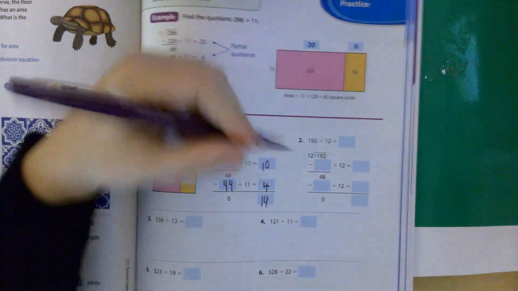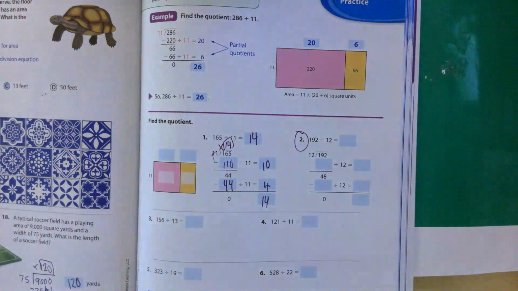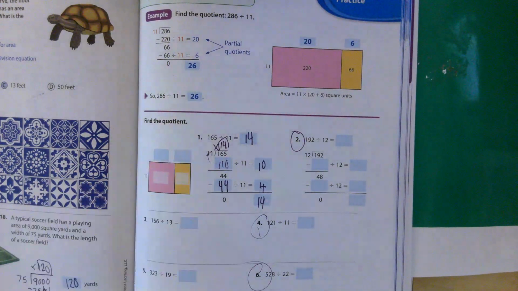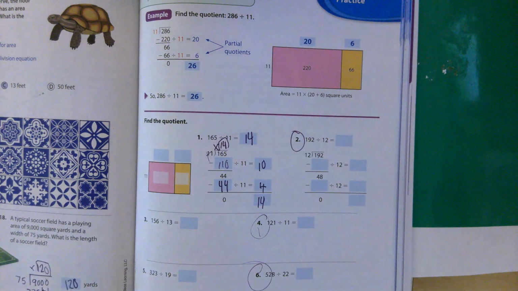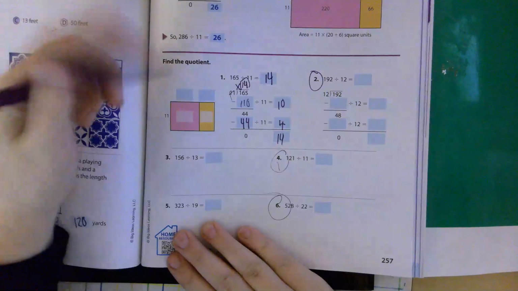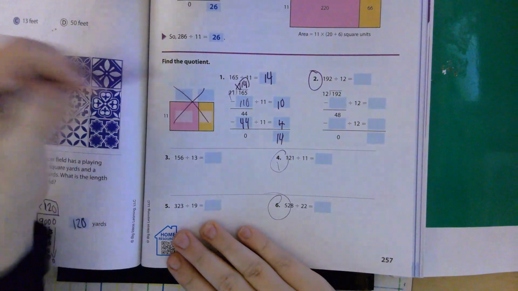You are doing number 2. We're doing number 4 and number 6. I will do number 3 and number 5 with you. Can you cross out this? Yeah, you do not have to use the model like this.